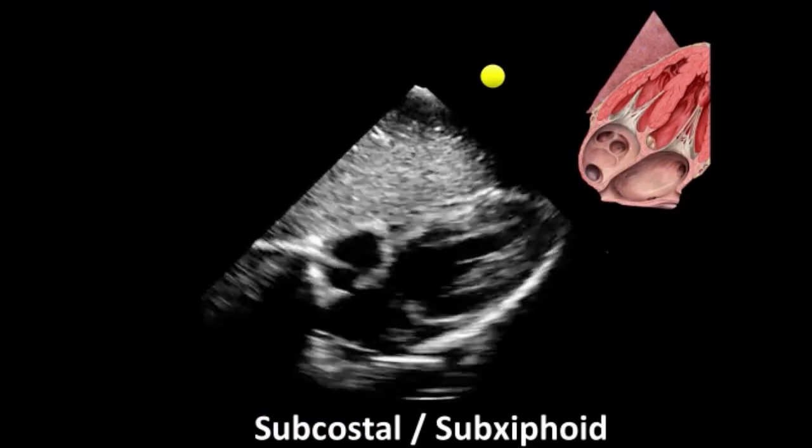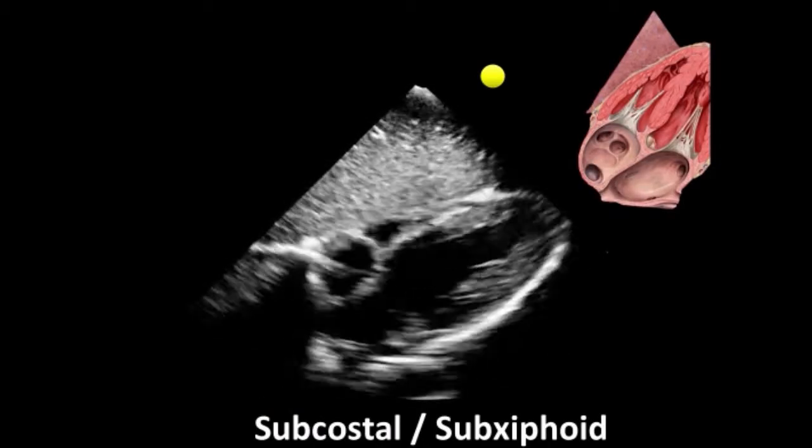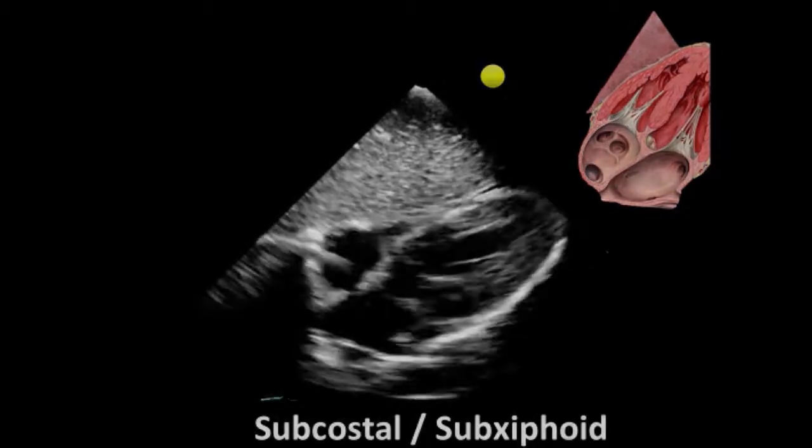You see the grainy stuff at the top of the screen. This is liver, and beneath it, we see the heart. And the first chamber we hit here is the right ventricle, and more distal is the left ventricle.